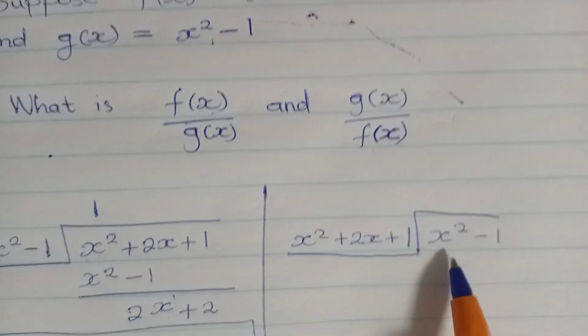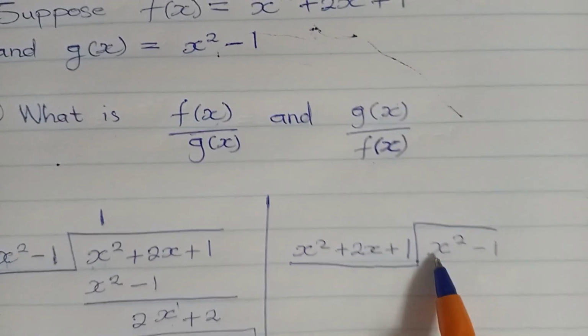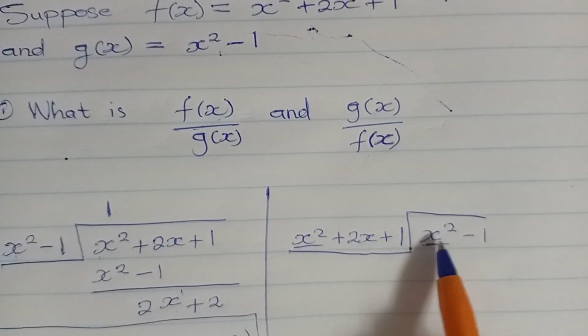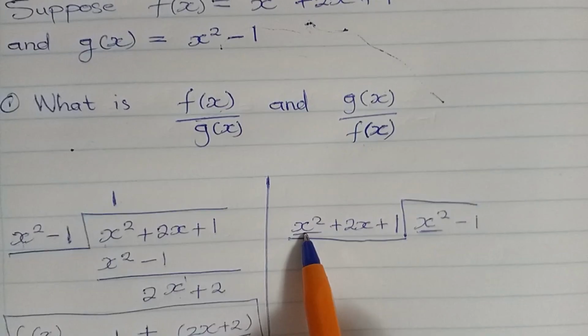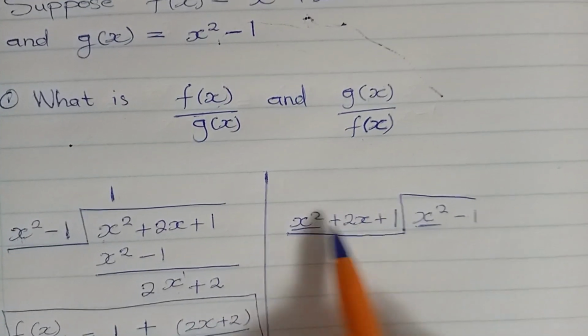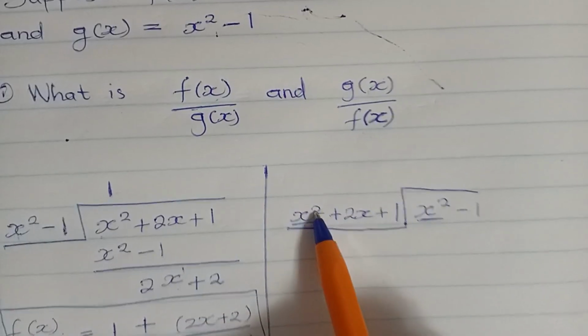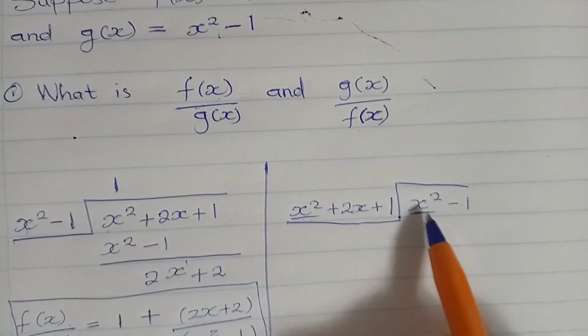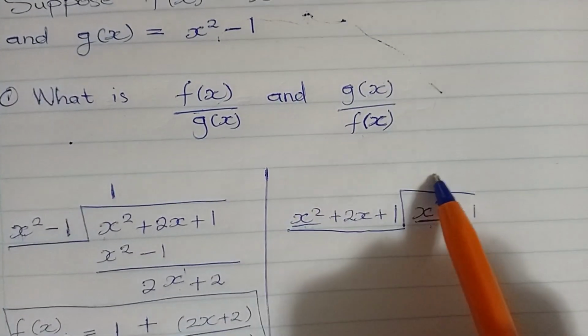The procedure is still the same. We only focus on the terms that have the highest degree. So we take the term of the highest degree from outside, then divide the term of the highest degree here. x squared divided by x squared gives us 1.